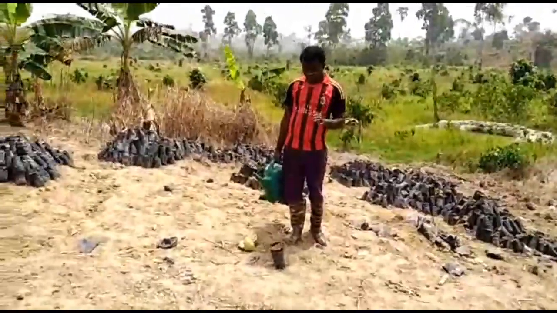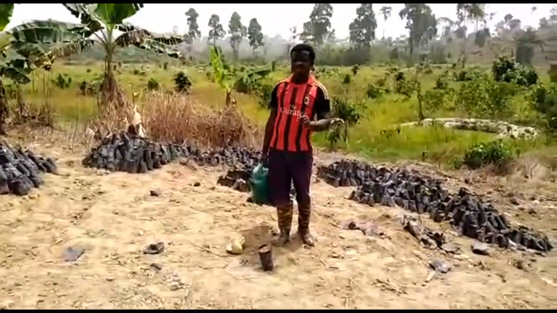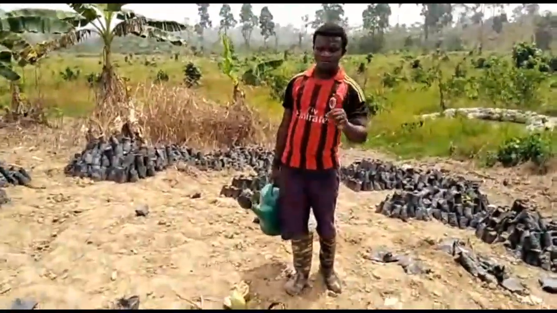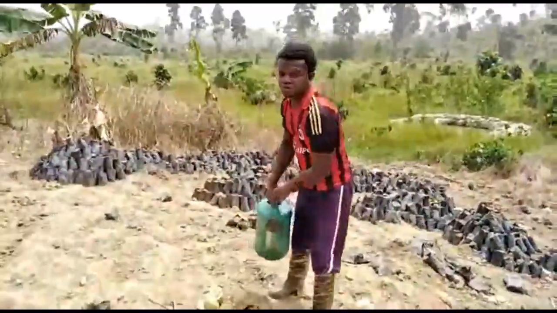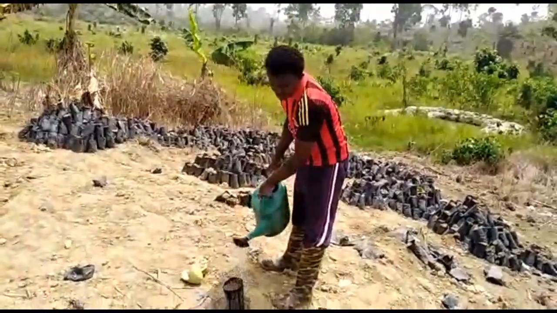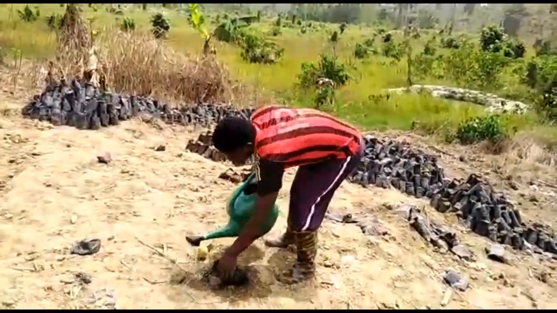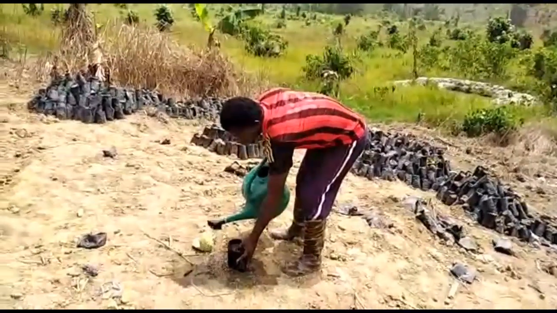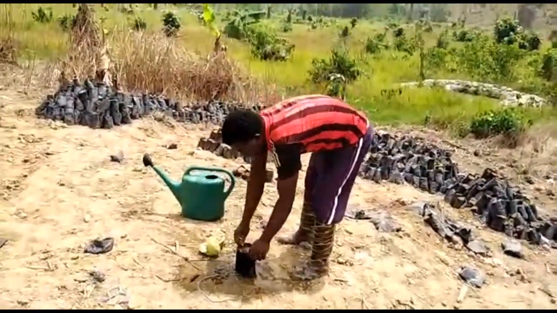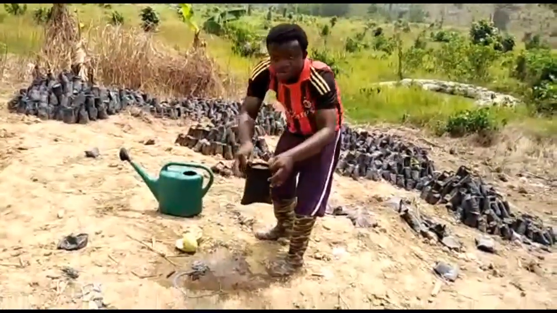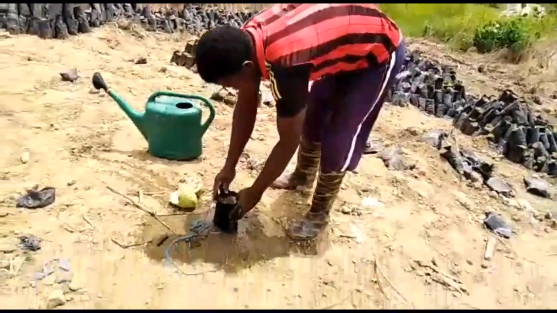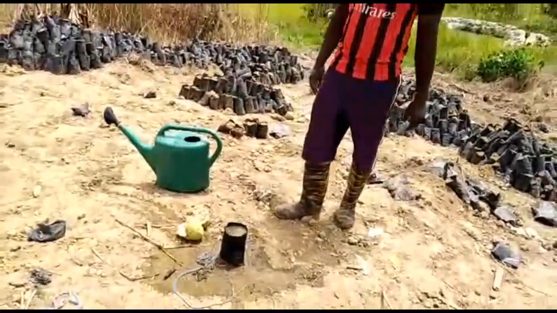Sometimes the water content in the soil might be low. So it is always appropriate, before sowing, that you do your watering to make the place conducive for the seeds. So you have been able to water the whole bag. We are waiting till the water drains. So that's how it is.